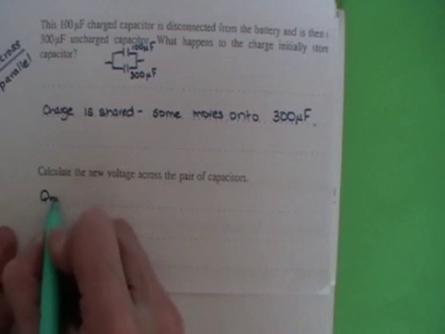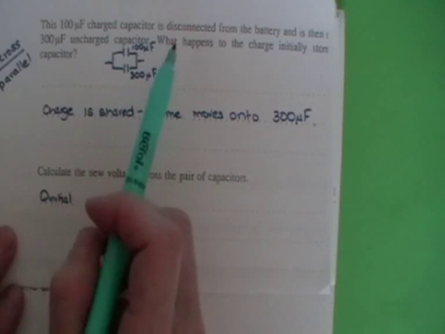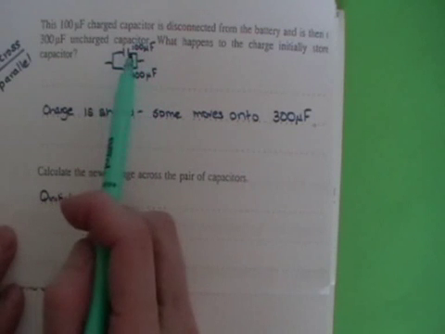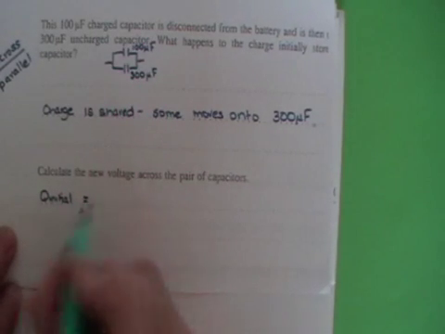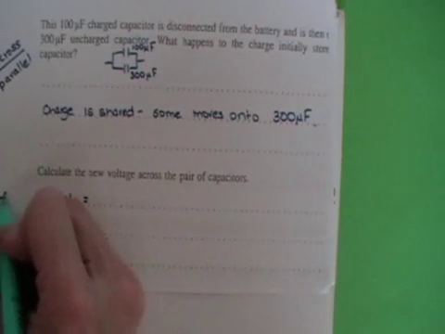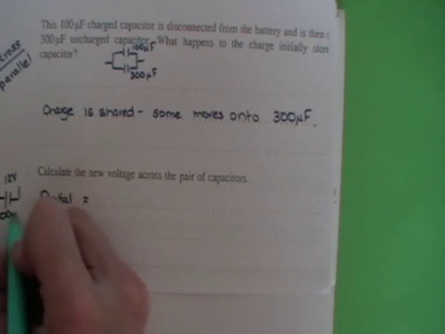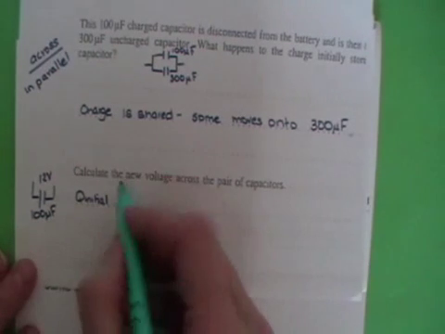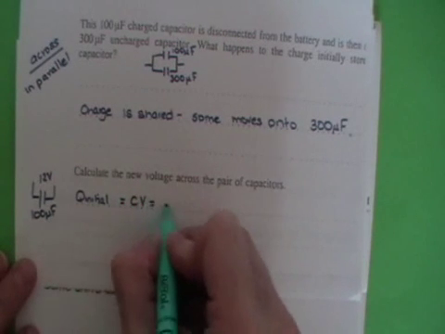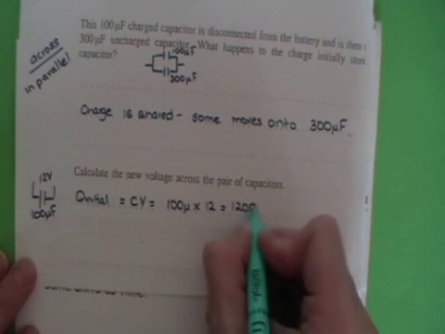What we have to do first of all is calculate our initial charge, and that's the initial charge that's been shared by the 100 microfarad capacitor, but that's also the charge in the whole system because that's all that is available. So our initial charge, we're just using a 100 microfarad capacitor. I'll just draw that to the side, and it was charged to 12 volts. So Q initial is equal to C times V, which is 100 microfarads multiplied by 12, and that gives you 1200 microcoulombs.